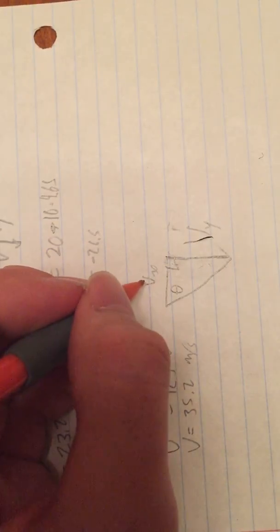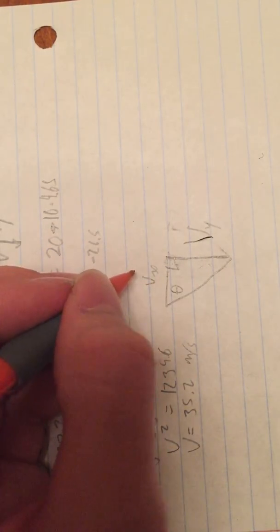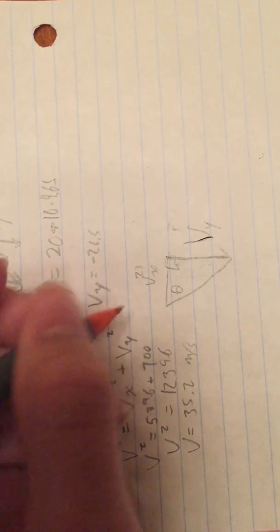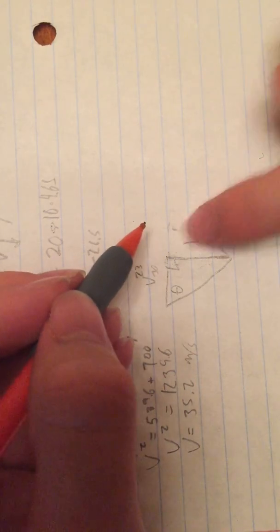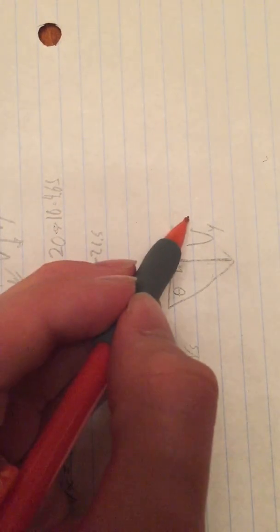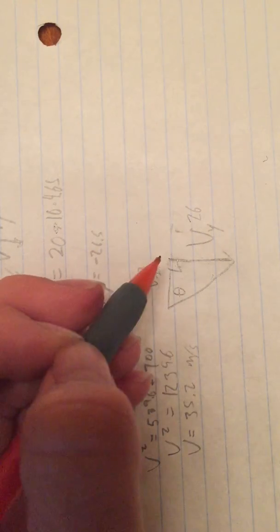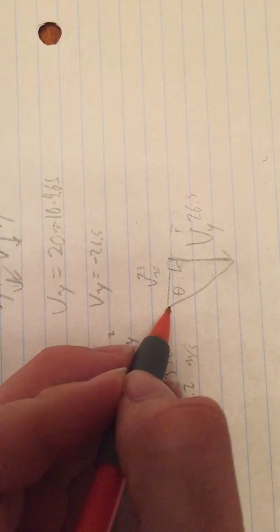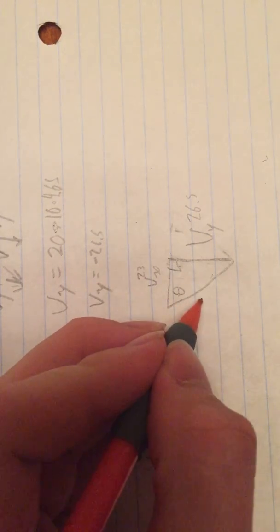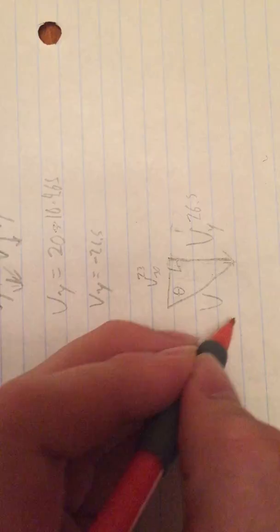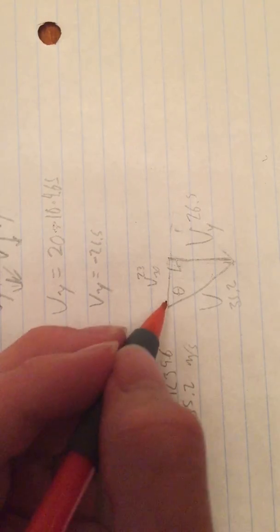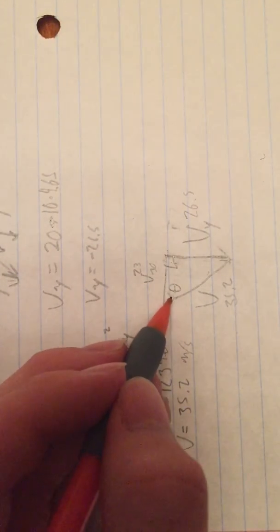So we know that horizontal velocity is around 23, and vertical velocity is right around 26.5. And we know that final velocity, which is right here, is 35.2. So using this in basic trigonometry, we can find this angle.